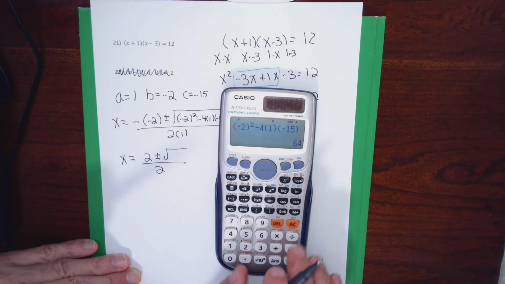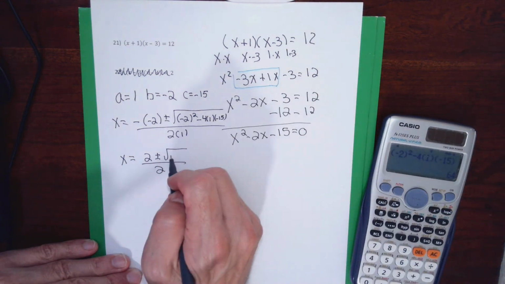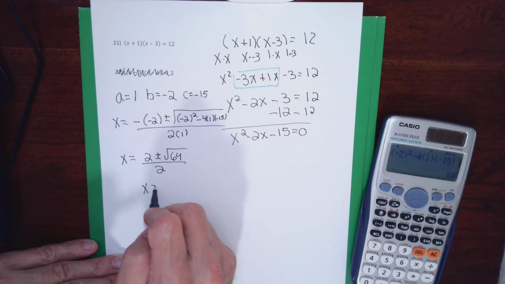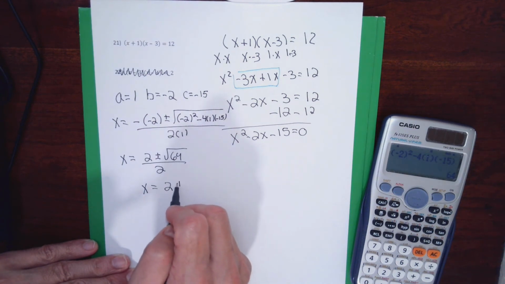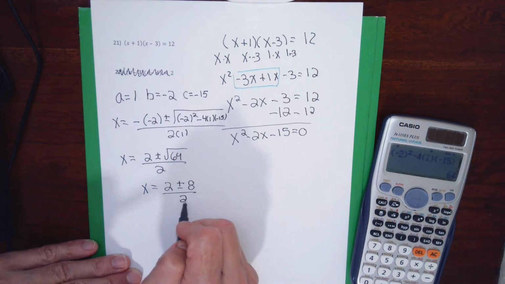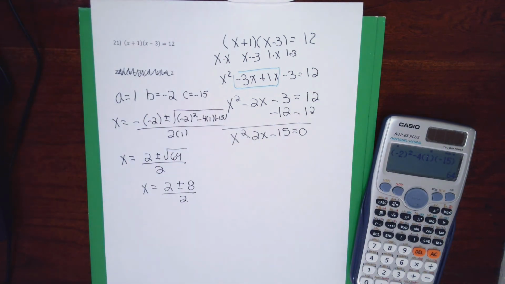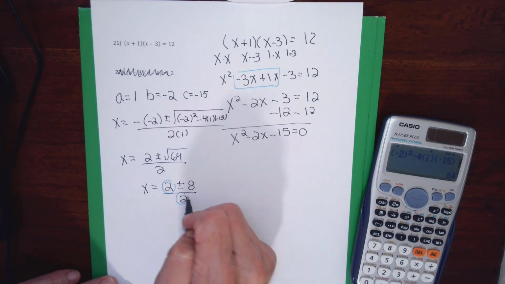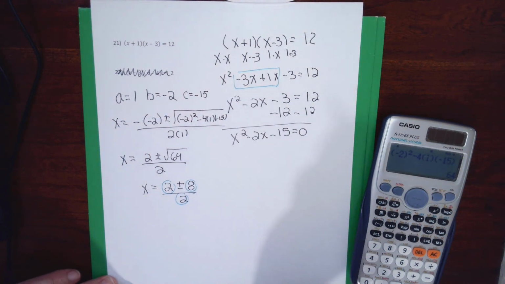The underside of the radical comes to 64. That's a square root that I know, so I'm going to reduce that square root. I'm going to make this 2 plus or minus 8 over 2, because the square root of 64 is 8. I shouldn't have a plus or minus in my answer because there's no radical left. I'm going to reduce before I split the two problems up because I can.